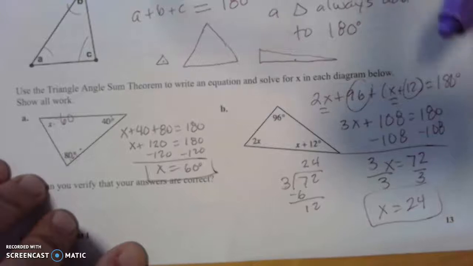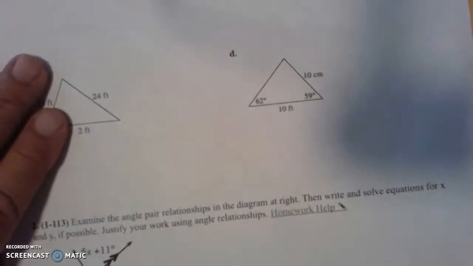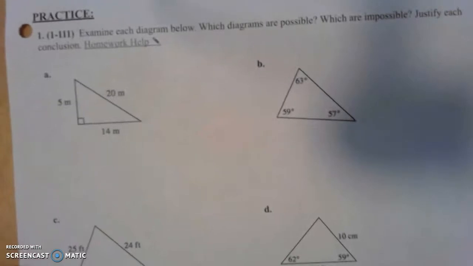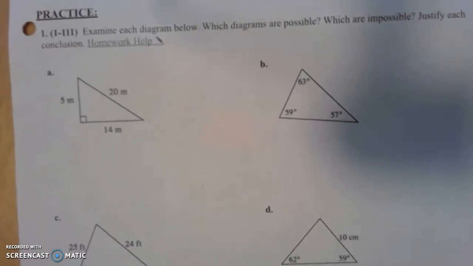Yay! That's how simple this lesson is. 2 theorems, all right? Remember, when you go into Delta Math, you should have your notes out and be looking at them. So we're going to practice these.